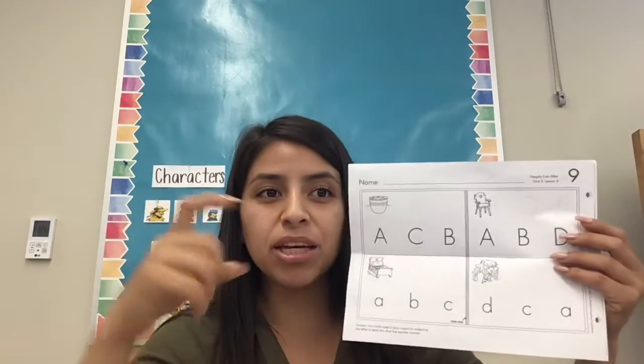Once you are all done underlining your responses, you are going to take a picture of activity page 9 so I can see if you answered correctly. Thank you.